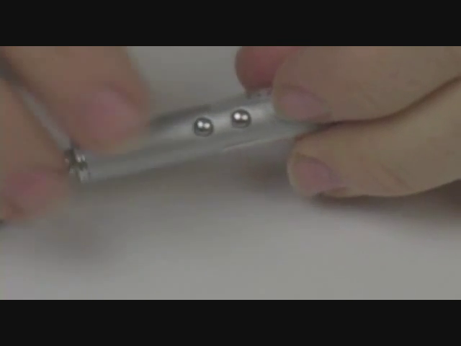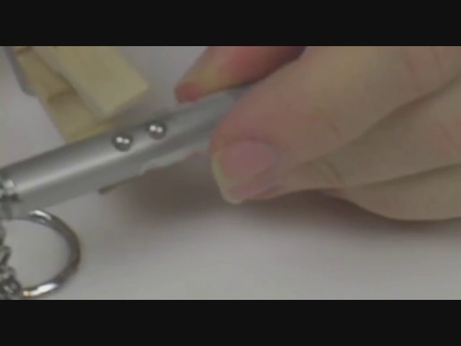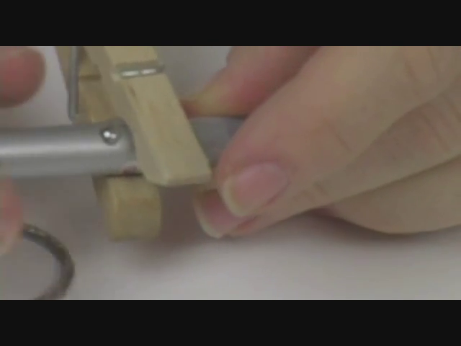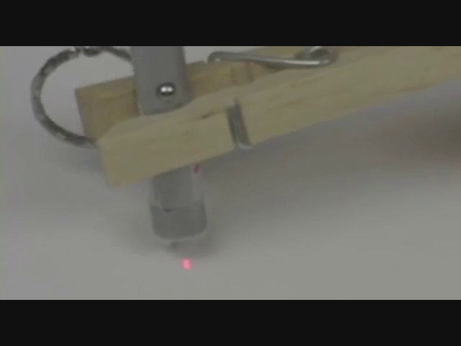Now, once you've got your hair across the open end of the laser, what you want to do now is make it so the laser stays on. Okay, so when I hold the laser and I shine it, it shakes a little bit. So what I want to do is have it shine without me actually holding it. So you can place the button in the jaws of a clothespin and it'll stay on, just like that.